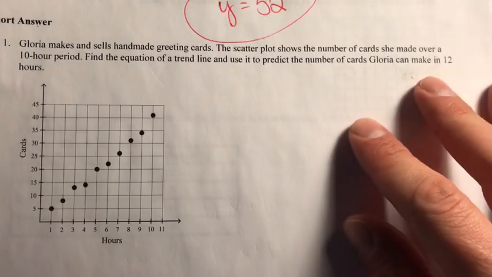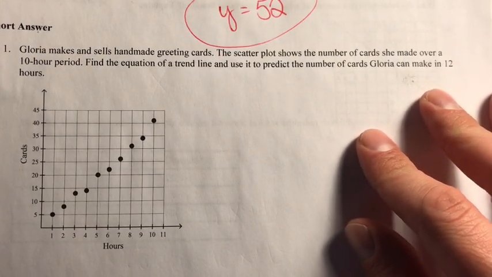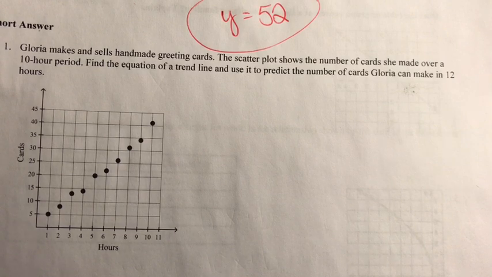Not now. Gloria makes and sells hand-made greeting cards. The scatter plot shows the number of cards she made over a 10-hour period. Find the equation of a trend line and use it to predict the number of cards Gloria can make in 12 hours. Well, of course, I just said that we haven't done LinReg, and guess what we're about to do? LinReg.